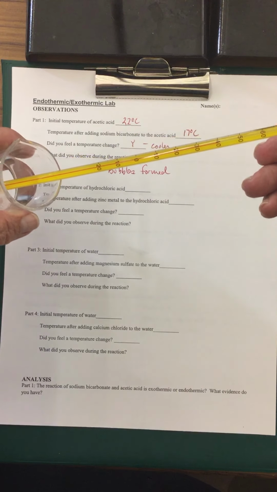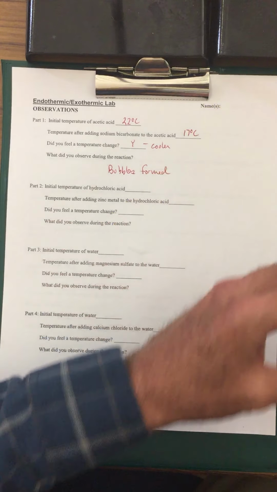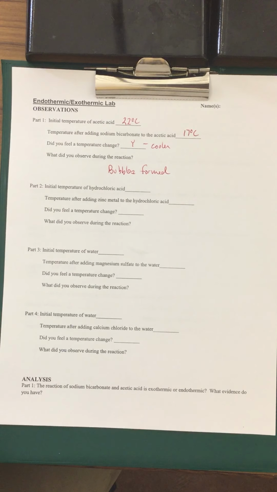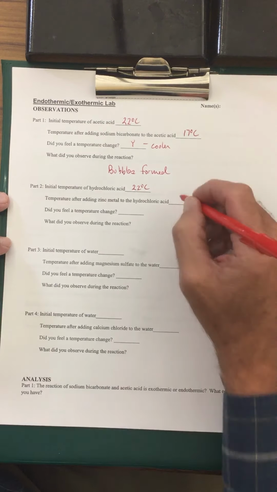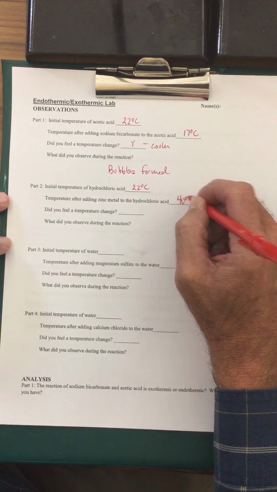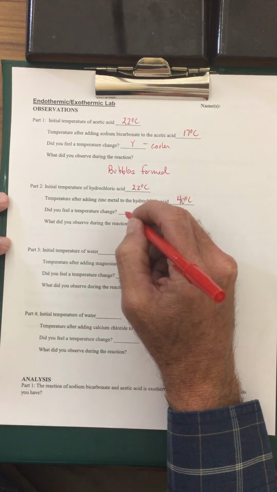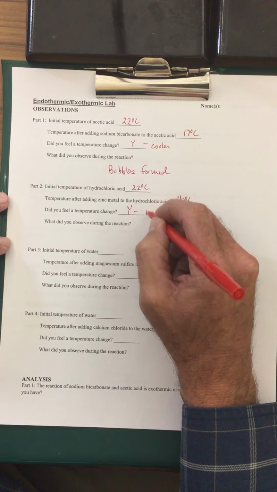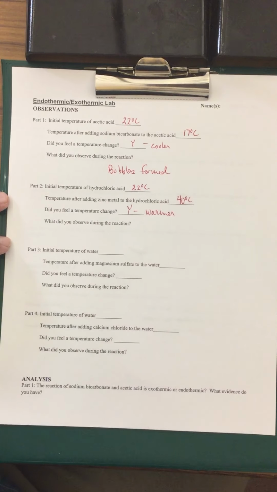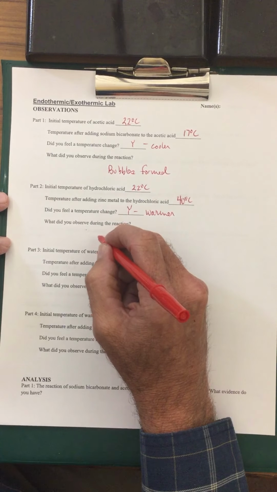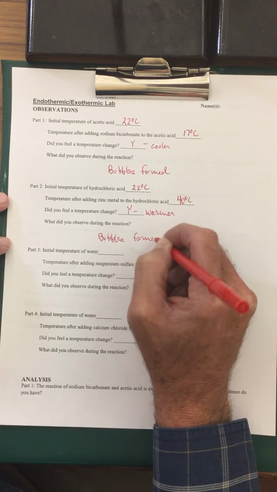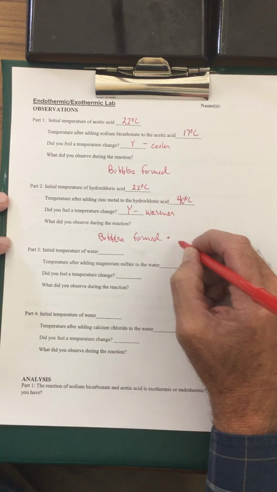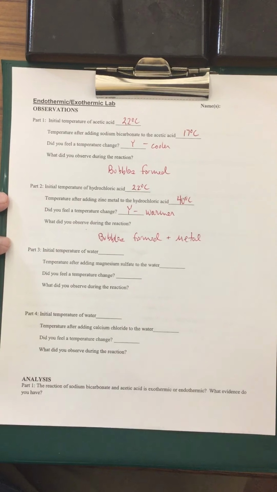And this went up to about 40. Yep, went up to about 40 degrees Celsius. So I definitely felt the temperature change there as well. So we started off at 22 degrees Celsius, and after adding the metal, it went up to 40 degrees Celsius. Did you feel a temperature change? Yes, it became warmer. What did you observe during the reaction? Well, bubbles formed, and also the metal dissolved.